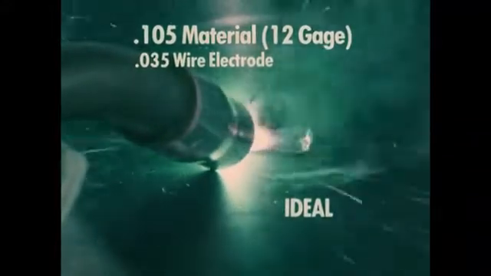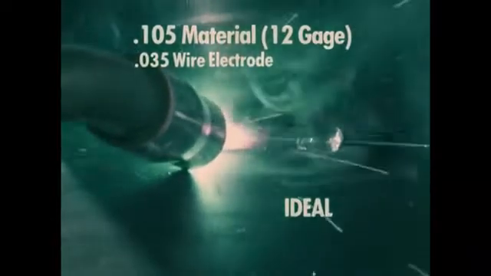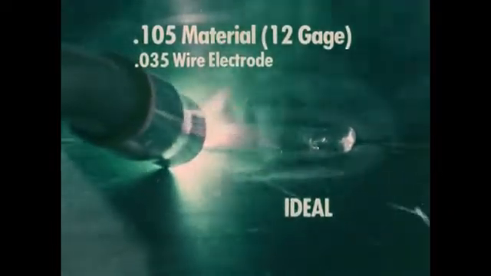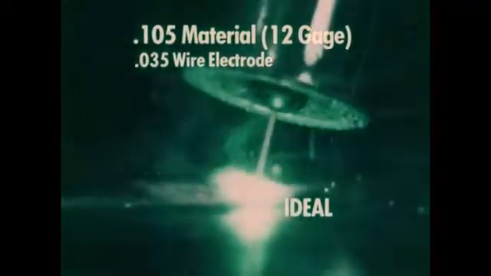Note that the wire feed speed is the only element changed. This idea is very important. Only change one variable at a time when setting up the welding condition.